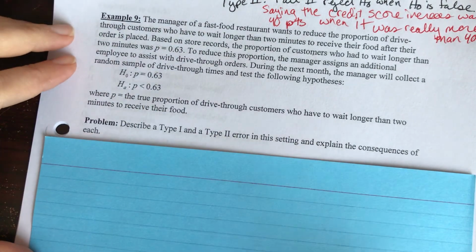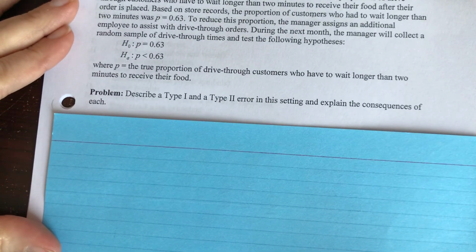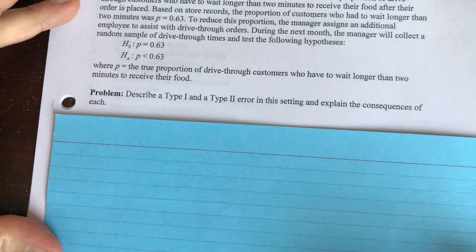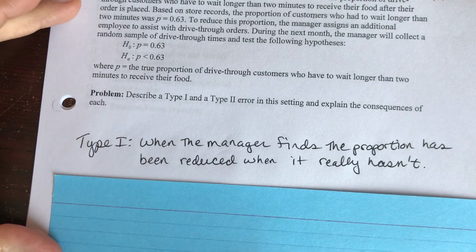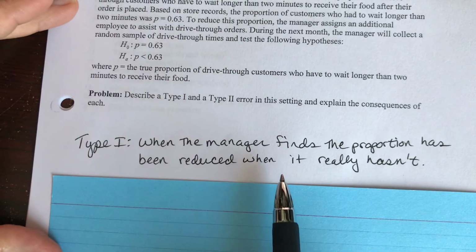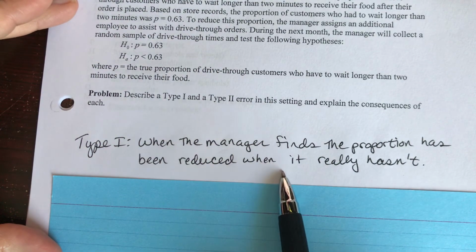So to write down your hypotheses, right, and go ahead, practice on your own. Try to figure out what they are, okay? A type 1 is going to be you reject the null when the null is true, which means the manager finds the proportion has been reduced when it really hasn't. The consequence, right, try to figure these out on your own, okay? What's a consequence of this?